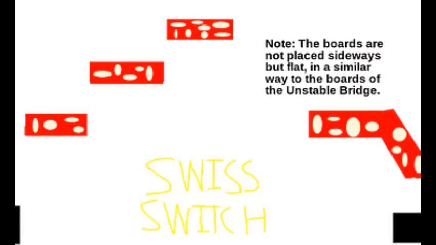interesting. Okay, so next up, this is kind of random, but it's the Swiss switch. It's kind of simple because it's just a grip test, and you're basically hanging underneath these horizontal boards that have holes in them, and you gotta swing across them, kind of like monkey bars, but you have to grab onto the side of the holes and work your way across.